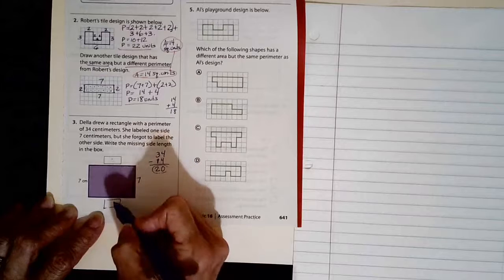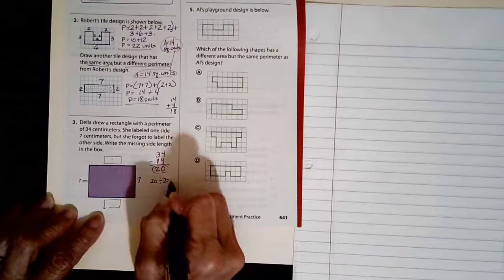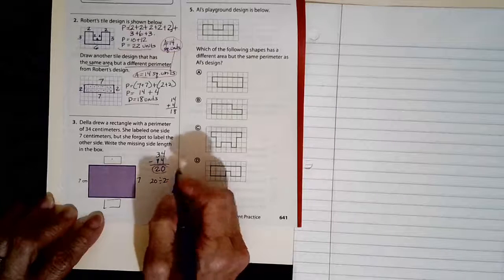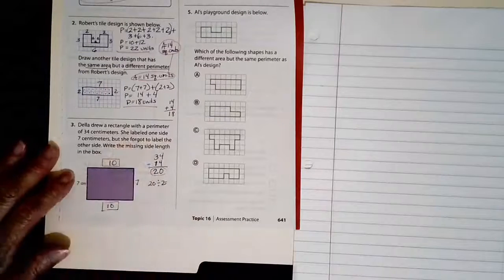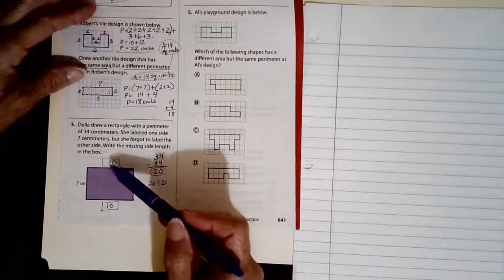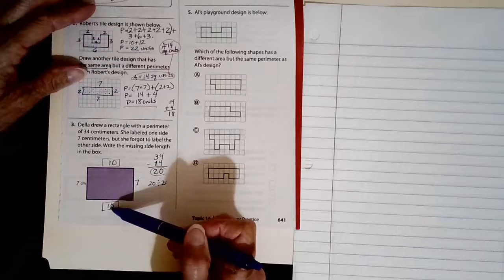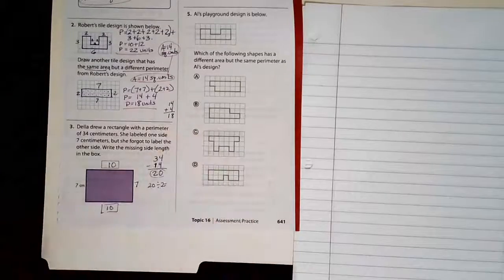Well, I've got 2 spaces, so 20 divided by 2 equals how much, boys and girls? That's right, it equals 10. So the missing side length on this shape is 10. Let's count it to make sure. We've got 10, 20. There's our 20. Plus our 14 is 34.